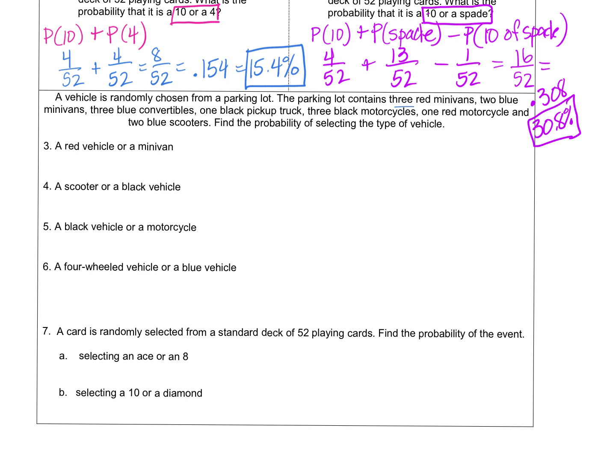The parking lot contains 3 red minivans, 2 blue minivans, 3 blue convertibles, 1 black pickup truck, 3 black motorcycles, 1 red motorcycle, and 2 blue scooters. Altogether, there are 15 vehicles. You always have to know exactly how many you're working with.